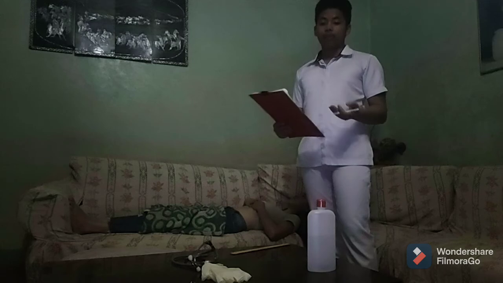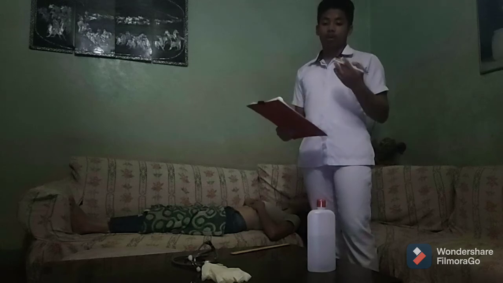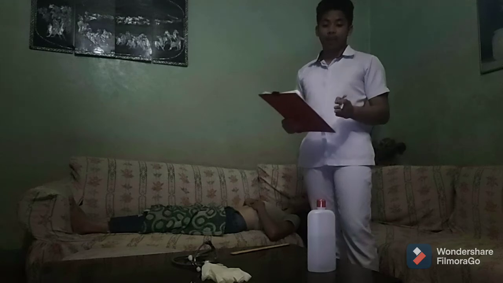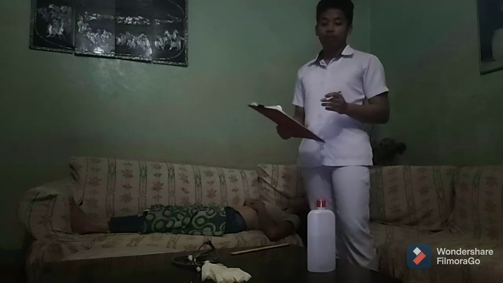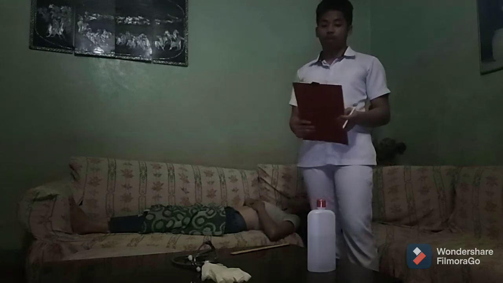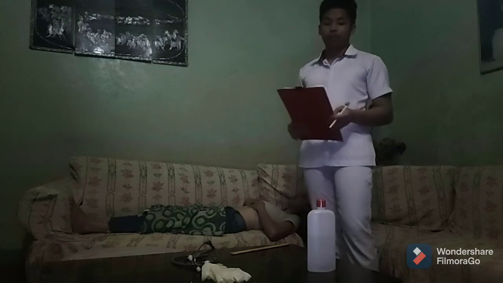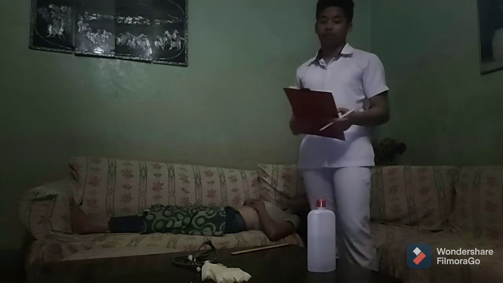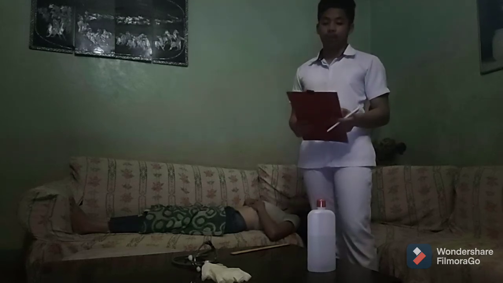Next is to ask the patient to place the ulnar side of the hand and the lateral side of the forearm firmly along the midline of the abdomen. Next is to firmly place the palmar surface of your fingers and hand against one side of the client's abdomen. Then use your other hand to tap onto the opposite side of the abdominal wall.